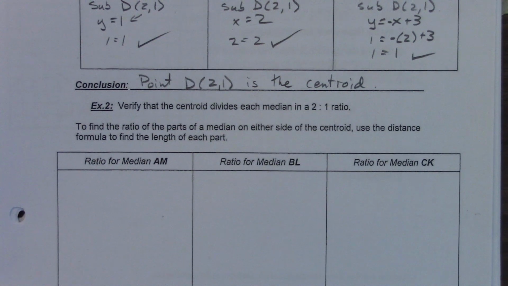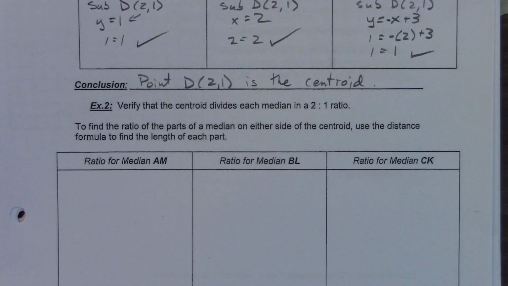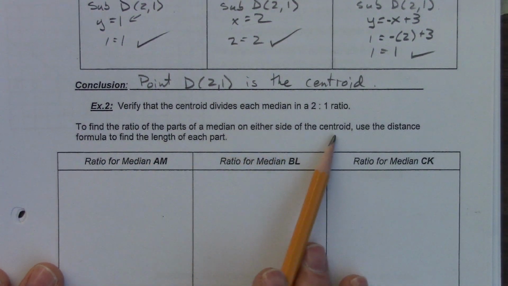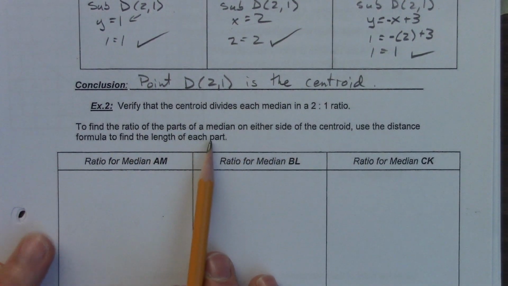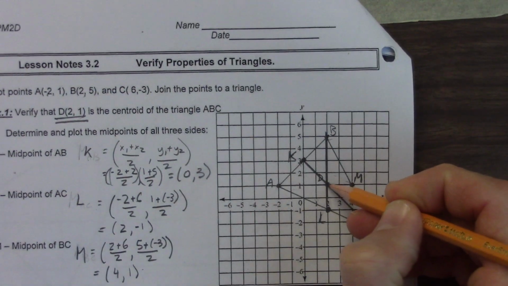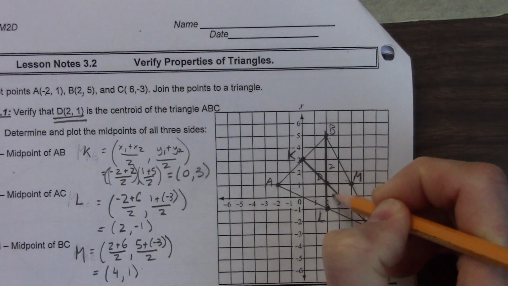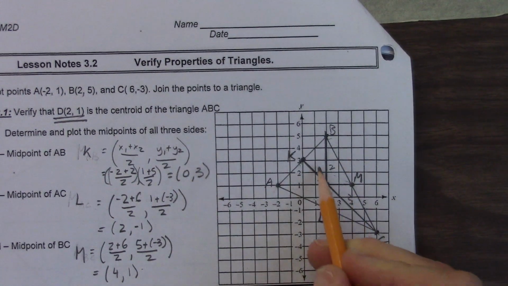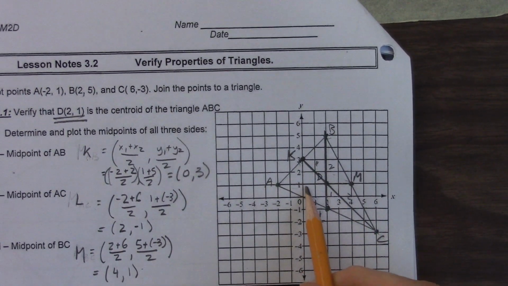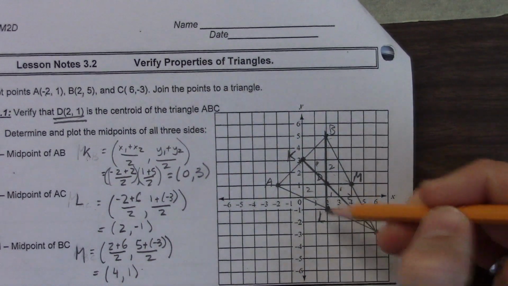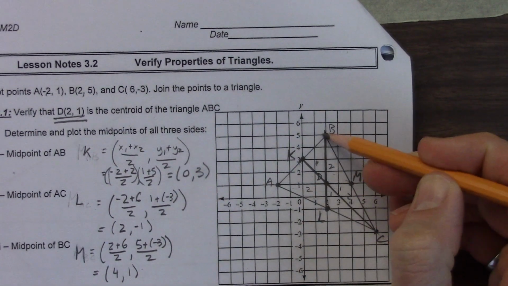All right, example 2. Verify that the centroid divides each median in a 2-to-1 ratio. Okay, so to find the ratio of the parts of a median on either side of the centroid, use the distance formula to find the length of each part. So it's asking us to verify that this centroid here divides each of the medians in a 2-to-1 ratio. Okay? It wants to verify that this length is half of this length.